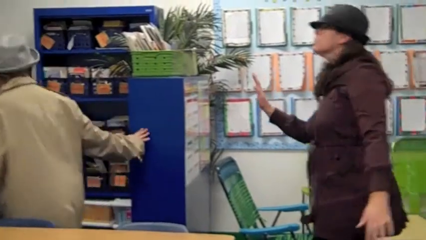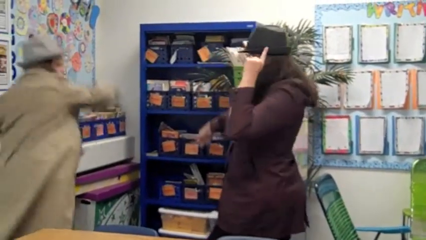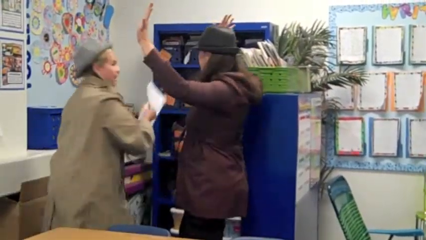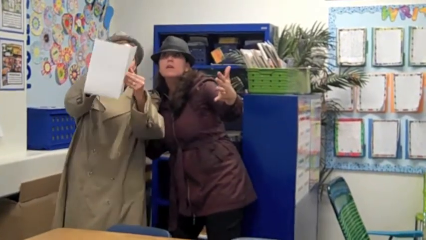So now, let's continue on our hunt for clues and take a look at what these behaviors might look like in the classroom and how the FAIR plan comes into play.